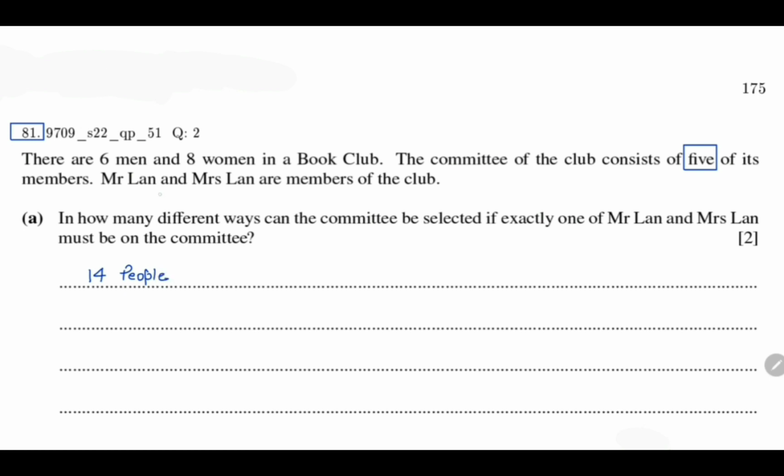and Mr. Lane and Mrs. Lane are members of the club. In how many different ways can the committee be selected if exactly one of Mr. Lane and Mrs. Lane must be on the committee? So case 1, case 2. Case 1 is Mr. Lane is in the committee and Mrs. Lane is not in the committee. The second case is Mrs. Lane is in the committee and Mr. Lane is not in the committee.